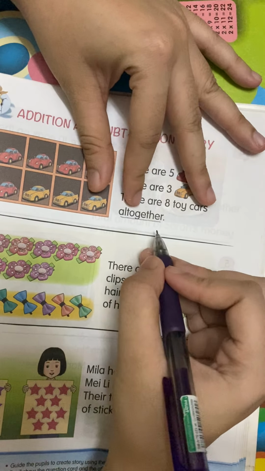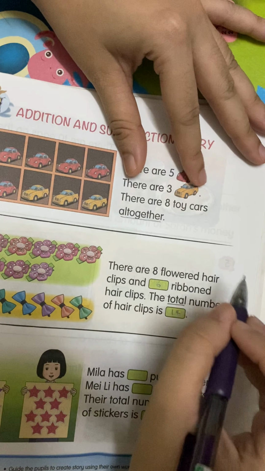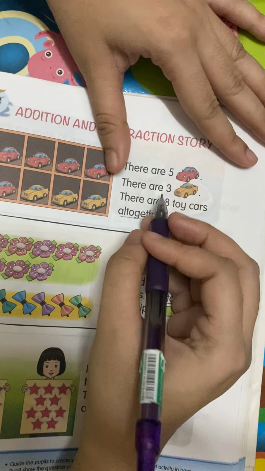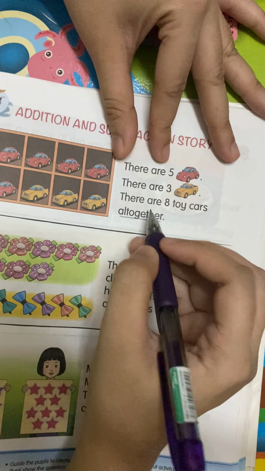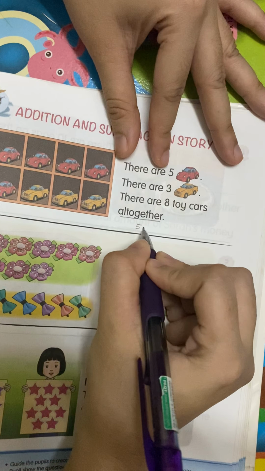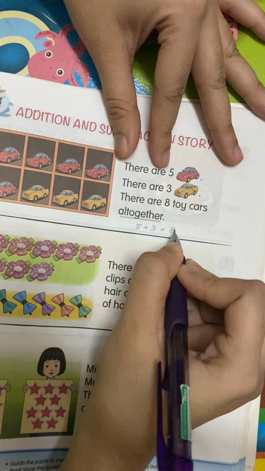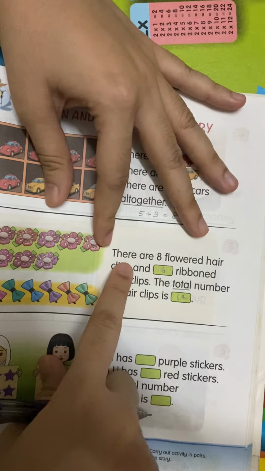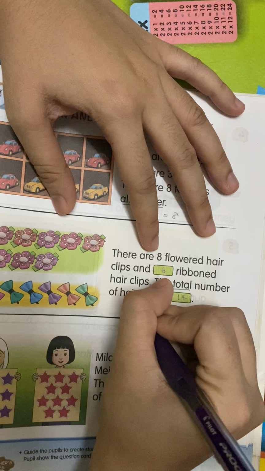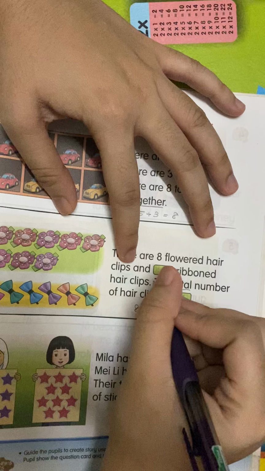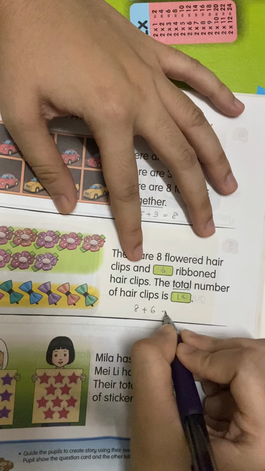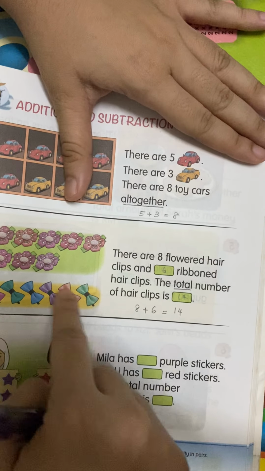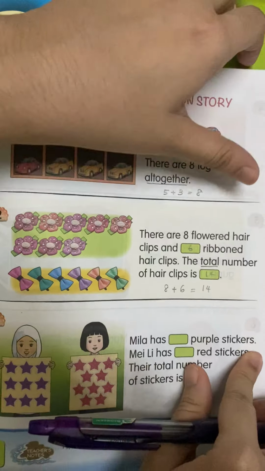Okay, I forgot. We need to do the number sentence or mathematical equation from the story as well, actually. This one altogether, right? 5 plus 3 equals 8. This is the equation for this story. For this one, just now, there are 8 flowered hair clips. There are 6 ribbon hair clips. So the total number of hair clips is 14. See, this is the mathematical equation. Let's look at the third one.